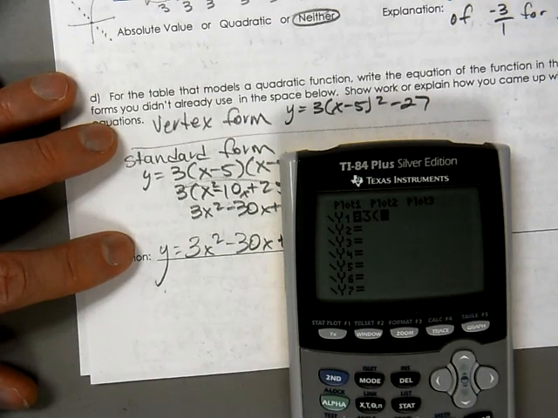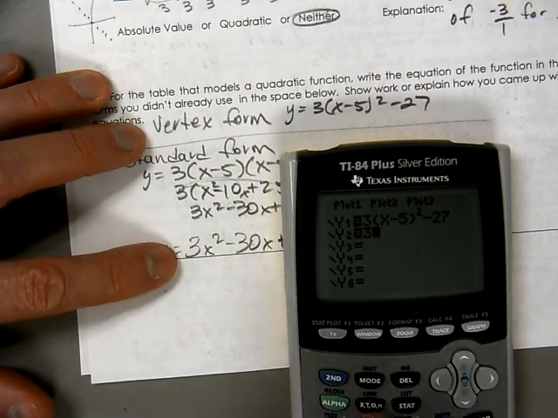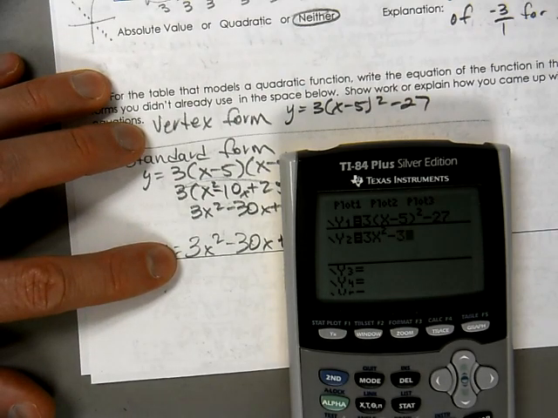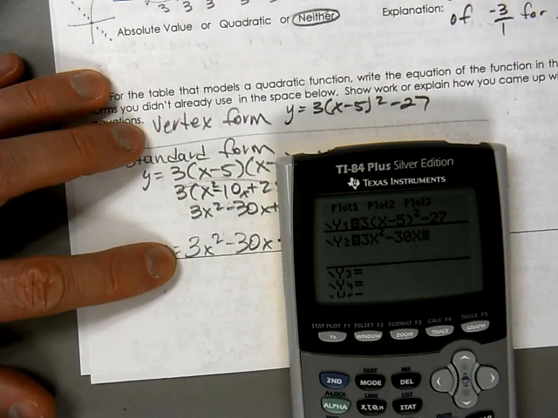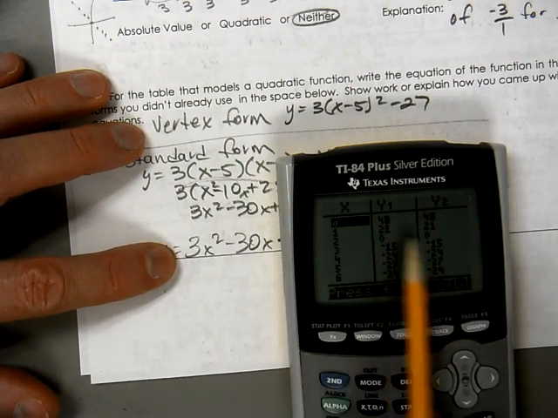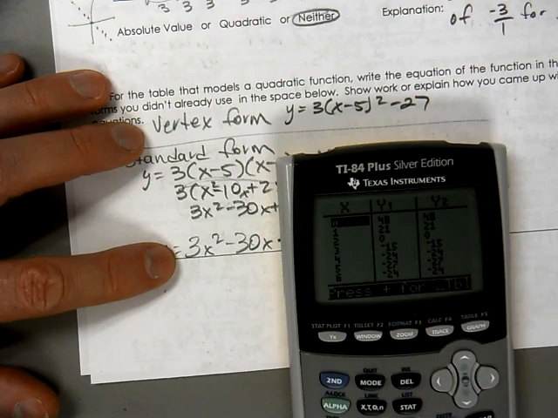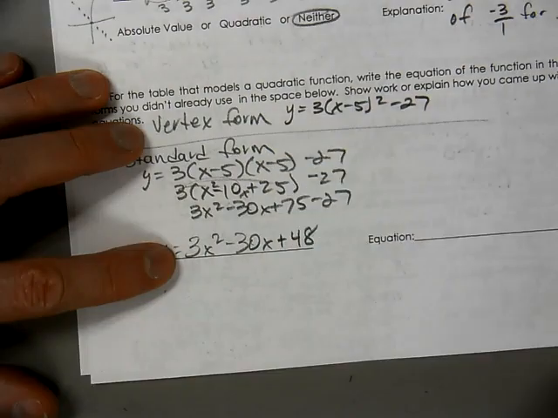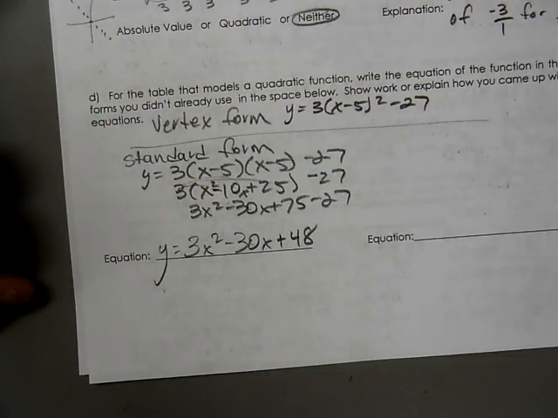So we put in the 3 times x minus 5 squared minus 27, and we put in the 3x squared minus 30x plus 48, and when we look at the table, I'm expecting them to be exactly the same. Great way to test it. You can plug in a point and see what happens.